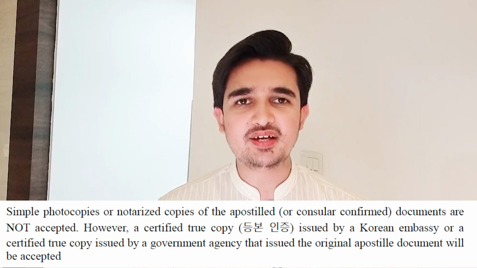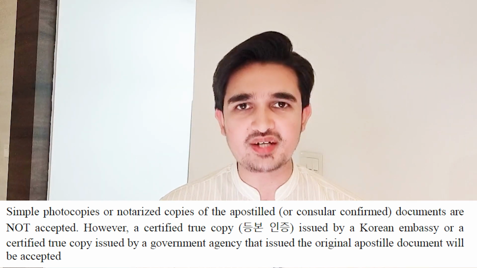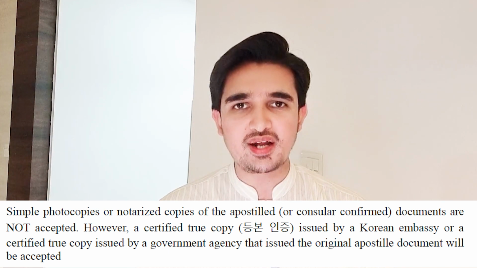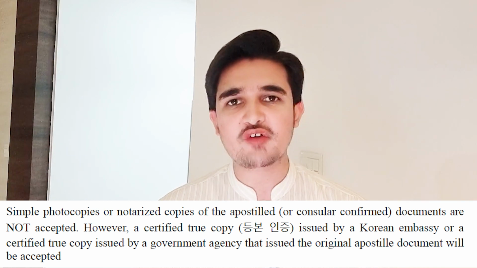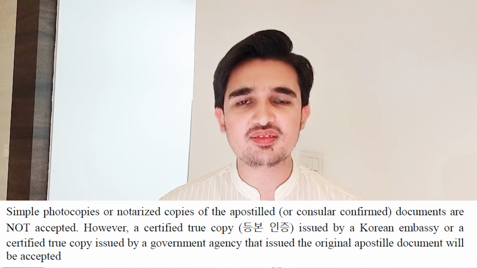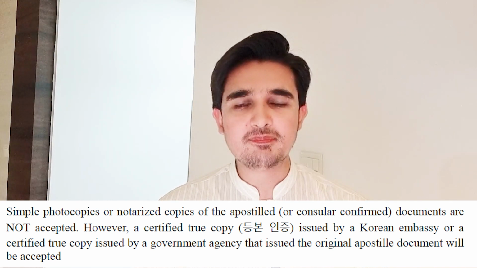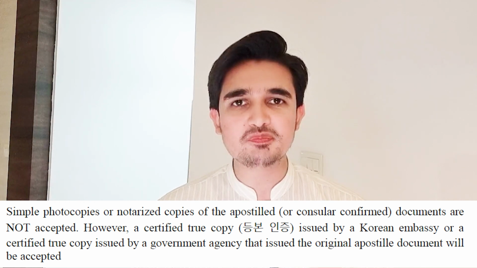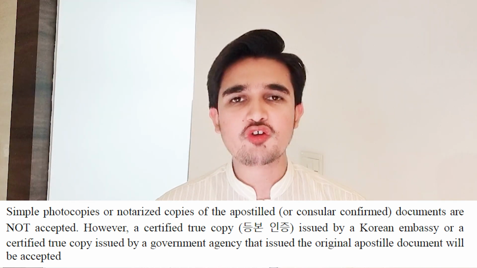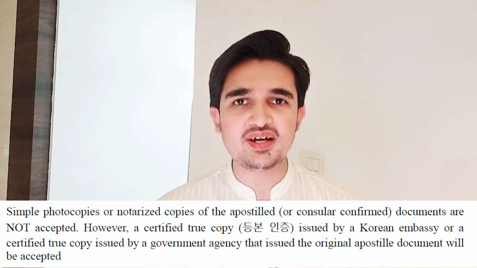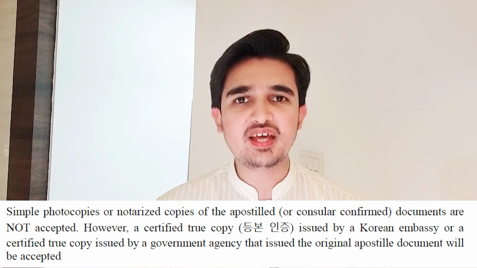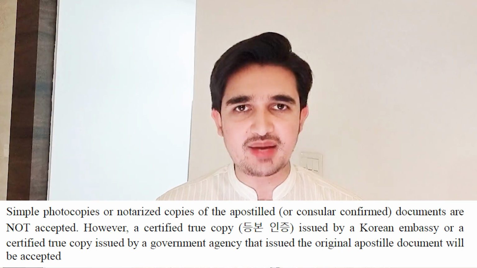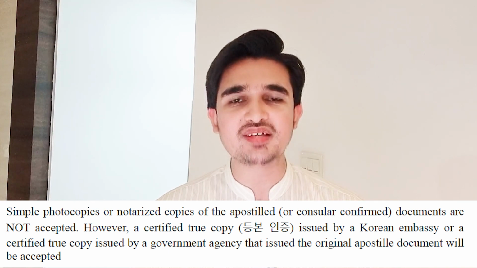In the previous year, many students attested their original documents, made a photocopy of the original document, and just put the notarized stamp on the photocopy and sent it to the GKS. In the previous year this was accepted, but from this year a simple notary public stamp on your photocopy is not accepted. Your photocopy must be attested by the Korean embassy or apostilled by the government agency in your country. So please be careful on this point: you have to submit a photocopy that has an apostille stamp or is attested by the Korean embassy in your country.